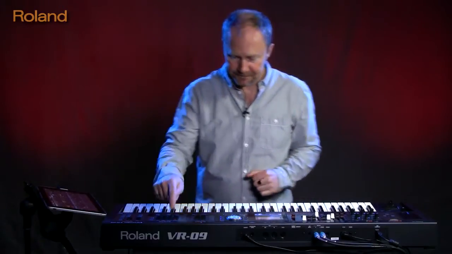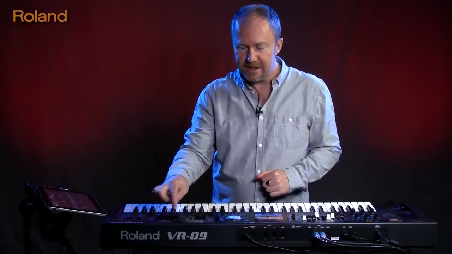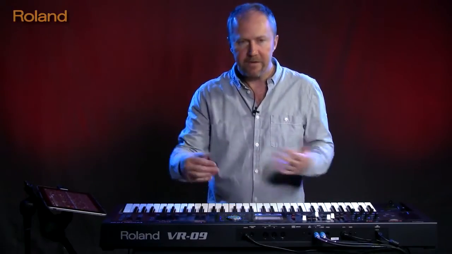So that's synth brass. Also, under the synth section, under each different area, you have acoustic tones.